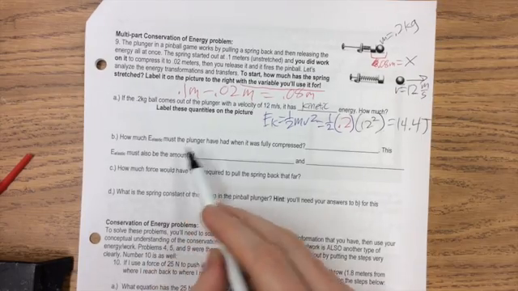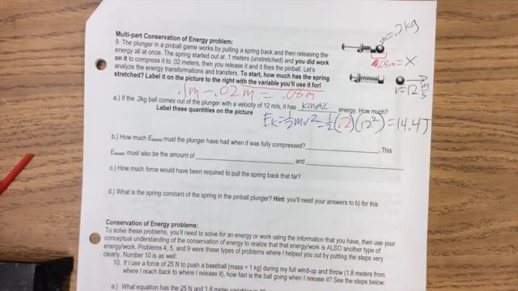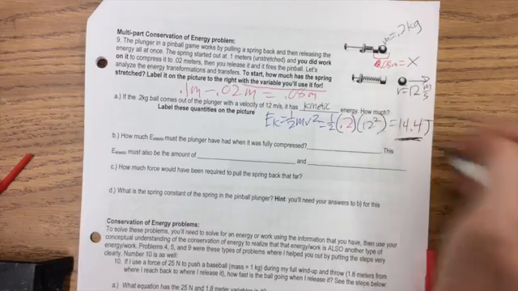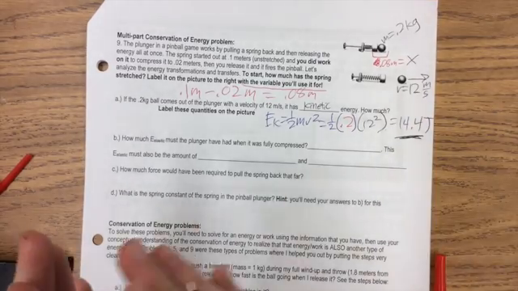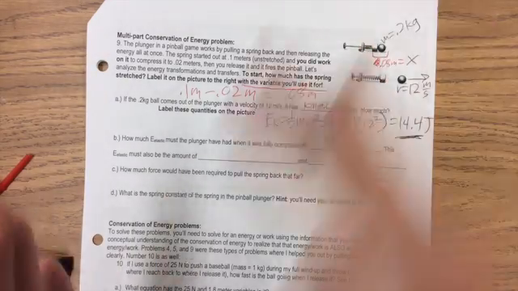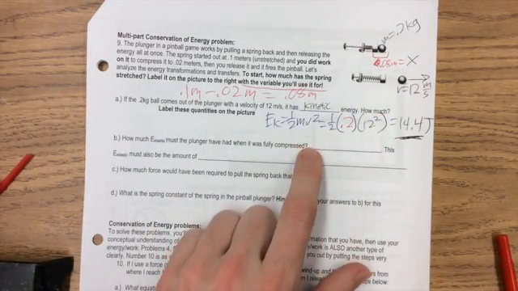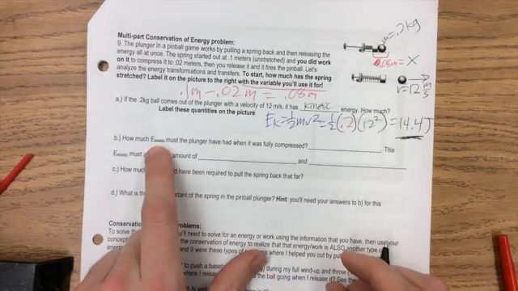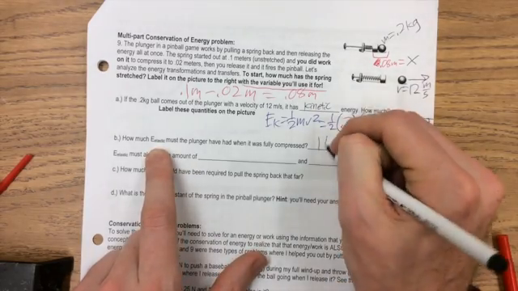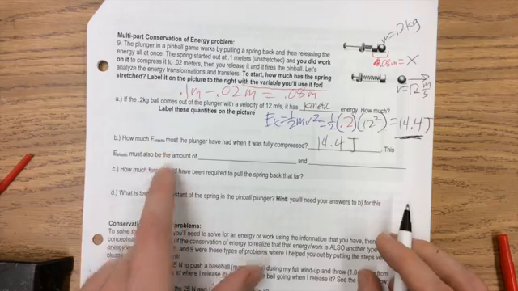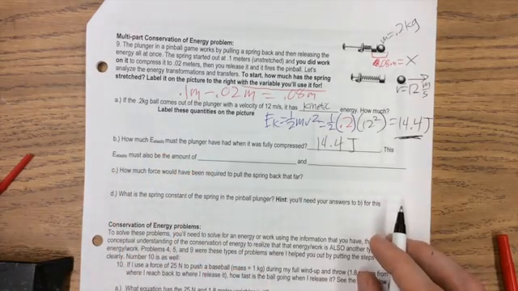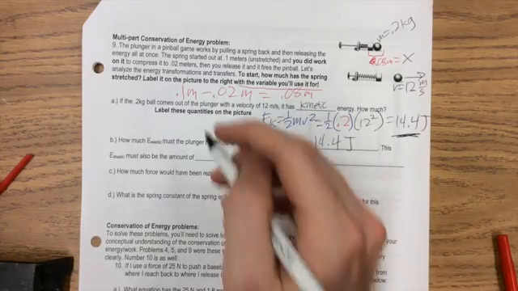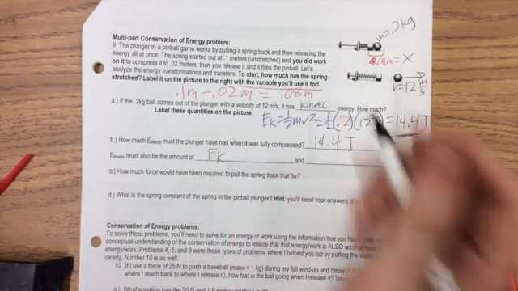So how much elastic energy must the plunger have had when it was fully compressed? 14.4 joules. That's that conservation of energy idea. The total energy never changes. So if it comes out with that much energy as a speed, it must have had that much energy as elastic energy before it fired. So 14.4 joules. This elastic energy must also be the amount of, well, you could say EK, right? We already said that, EK.